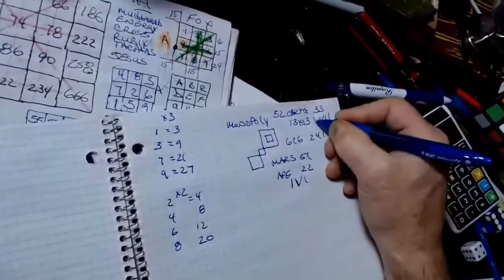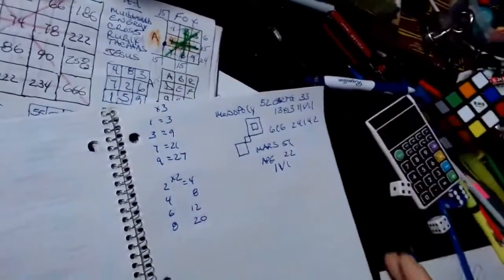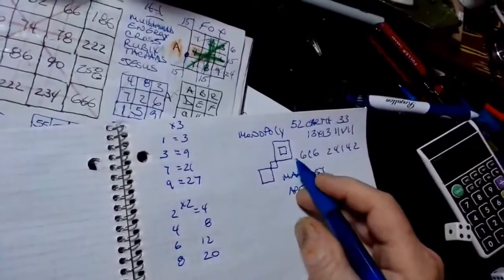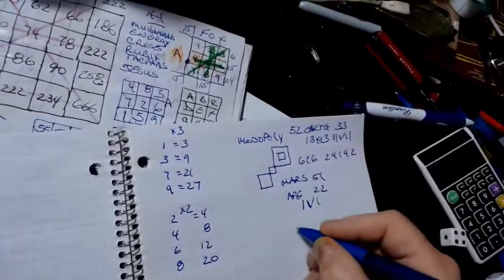Mars gets the corners of Monopoly. Earth gets the center.